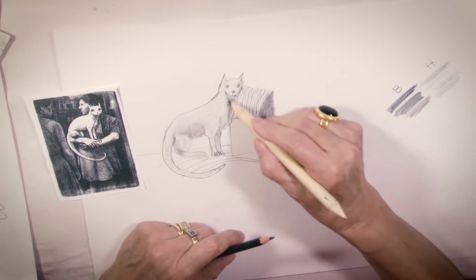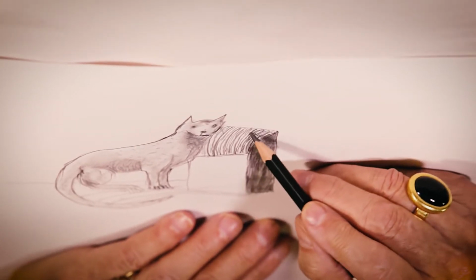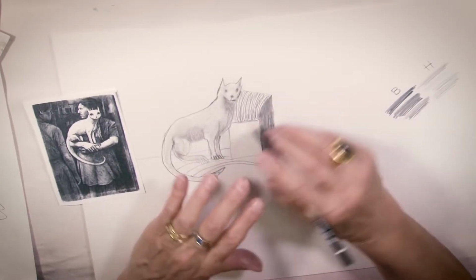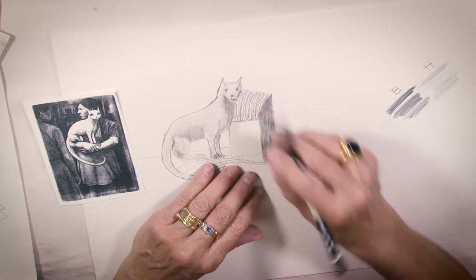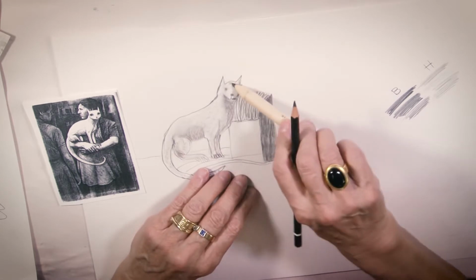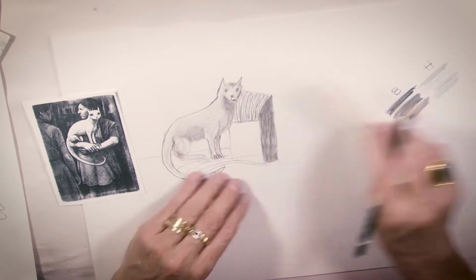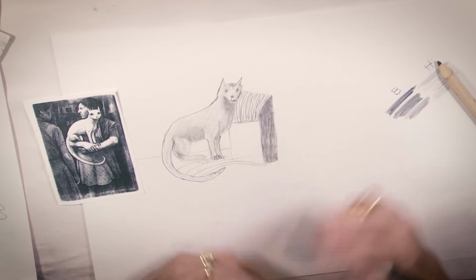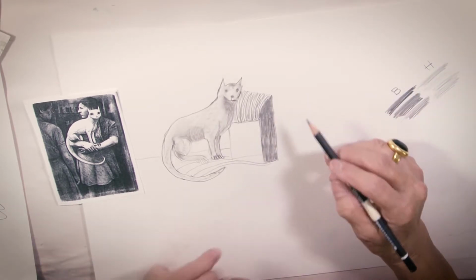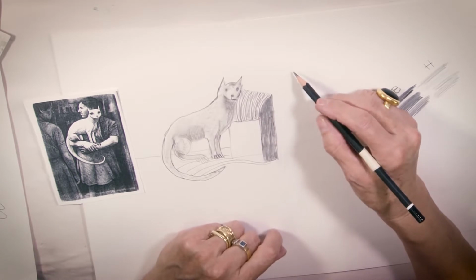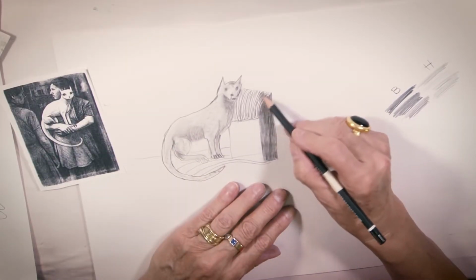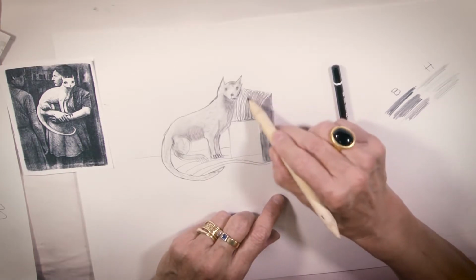This is not a realistic picture of a cat. It's more from the imagination. I like to work from a mix of visual reference and adding imagination, because I encourage the students to do that. If they are going to use visual references, it's not about copying, but it's about creating, having some references. So I'm applying here a mid-tone there. It's very similar to that.